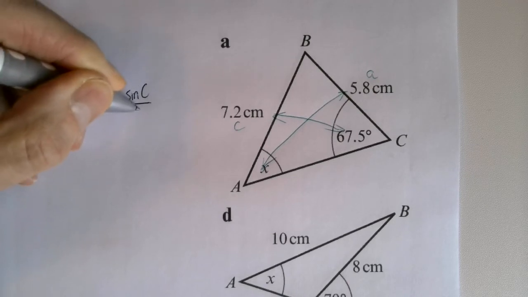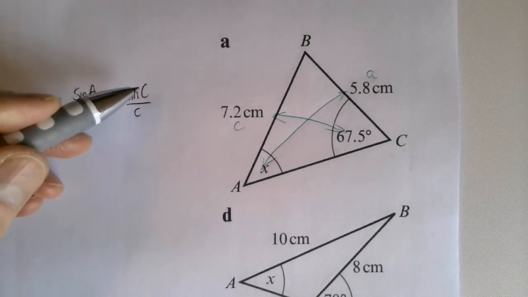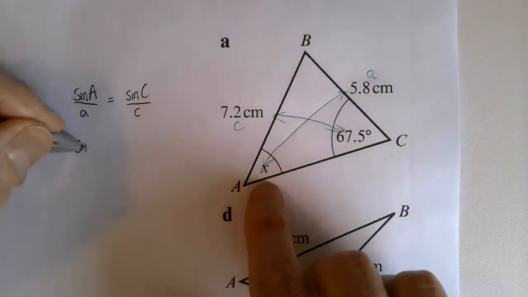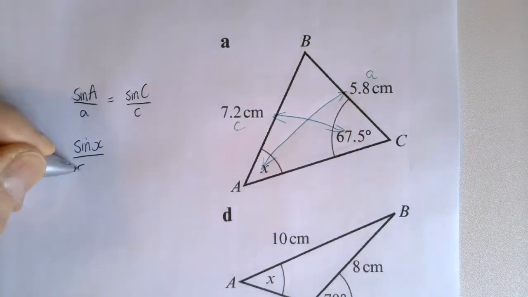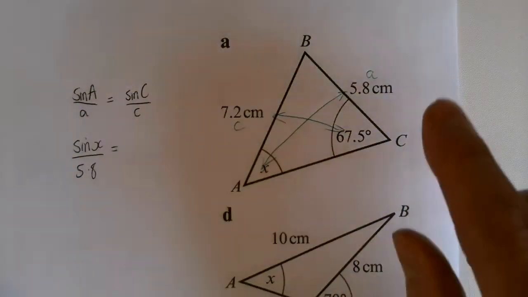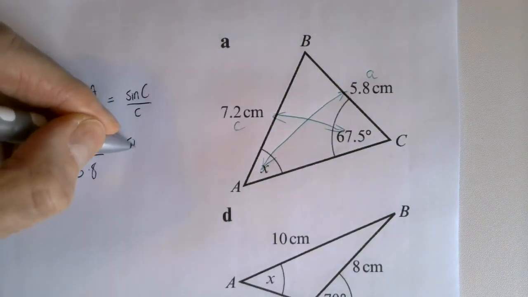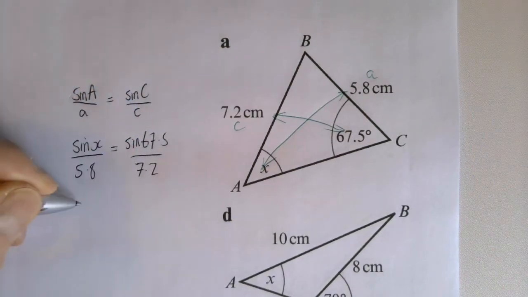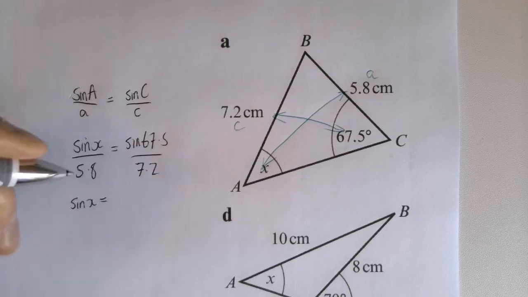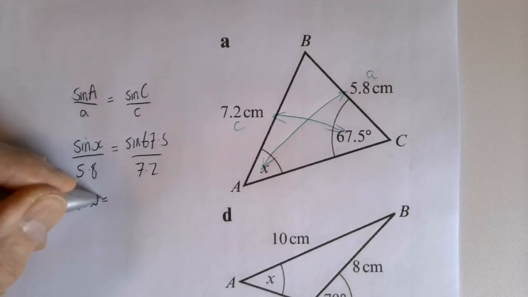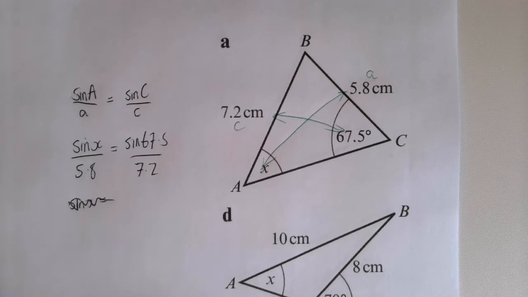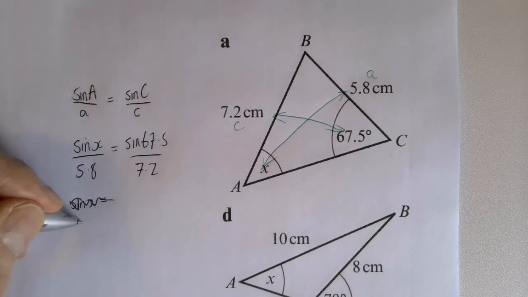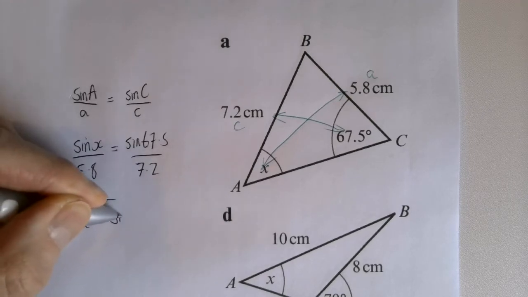It doesn't matter what this letter is, as long as it's the same being a little letter. So sine A, well, A is actually called X, over 5.8, and sine C, so that's sine 67.5 over 7.2. So sine X will be equal to that times 5.8 divided by 7.2. So that means X is equal to shift sine of that.